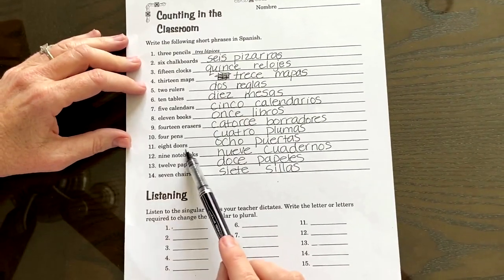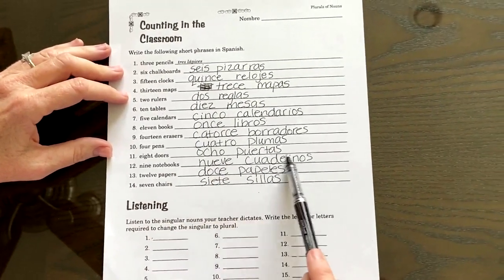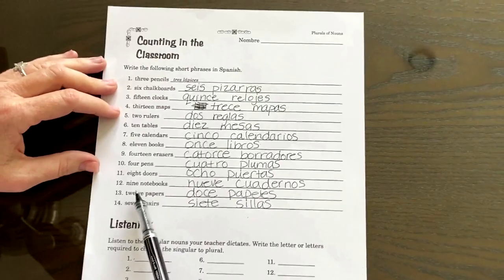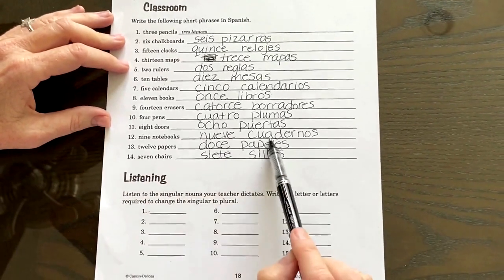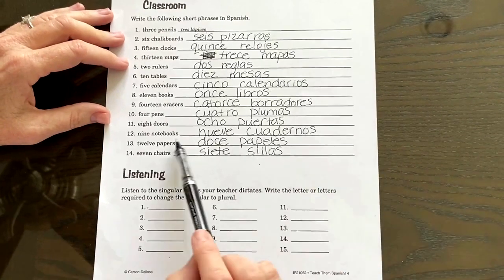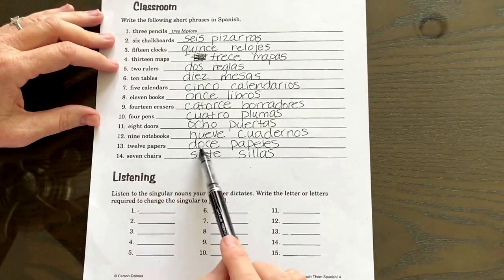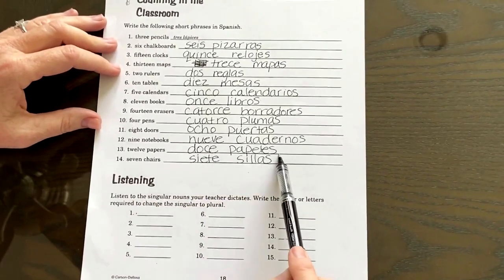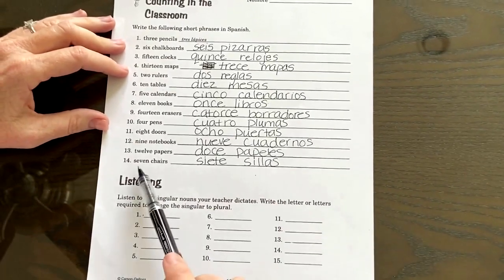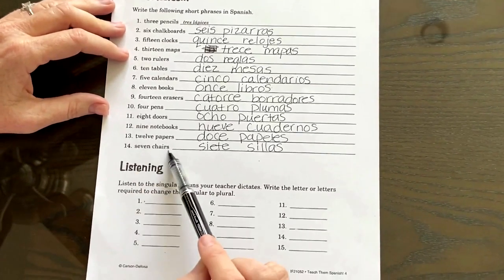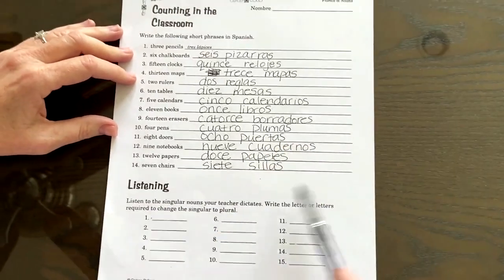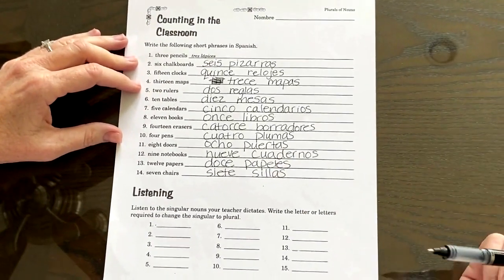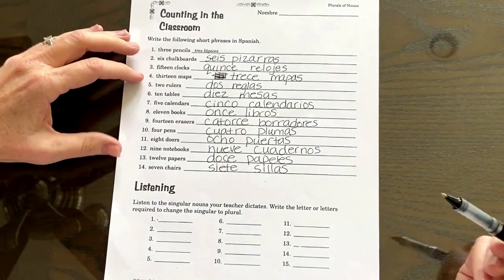Number 11, 8 doors is 8 puertas. Number 12, 9 notebooks, 9 cuadernos. Number 13, 12 papers, 12 papeles. And number 14, 7 chairs, 7 sillas. So hopefully you got this and you're sort of understanding how we do plurals.